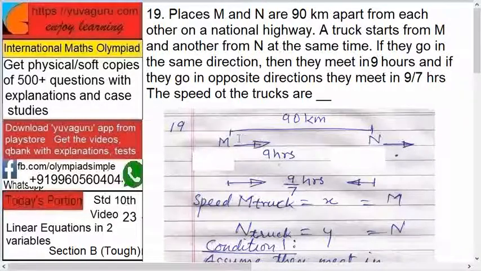Here, the problem is simple. M and N are 90 kilometers apart. Now they go in the same direction, they meet in 9 hours. When will they meet? Suppose you and your friend start traveling in the same direction with some distance in between. You will meet only when your speed is greater than that of the friend in front of you. It means logically M and N, these trucks will meet only if the speed of M is greater than the speed of N, right?